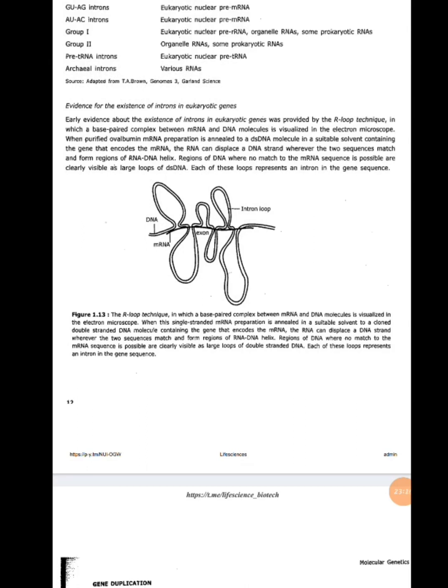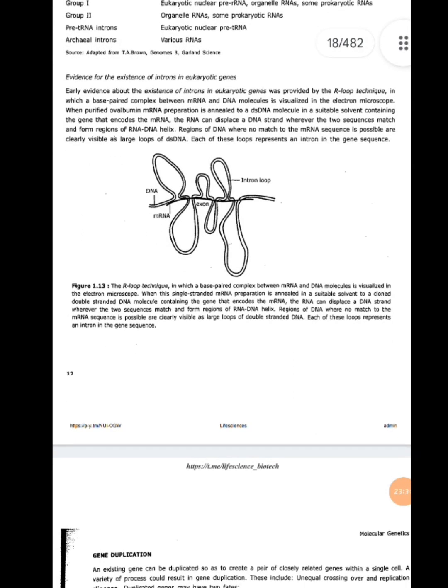So in this R-loop technique, a base paired complex between mRNA and DNA molecule is visualized in the electron microscope, and the single-stranded mRNA preparation is annealed in a suitable solvent to a cloned double-stranded DNA molecule containing the gene that encodes the same mRNA. The RNA can displace a DNA strand wherever the two sequences match and form a region of RNA-DNA helix. So regions of DNA where no match to the mRNA sequence is possible are visible as large loops of double-strand DNA, and each of these loops represents an intron in the gene sequence.